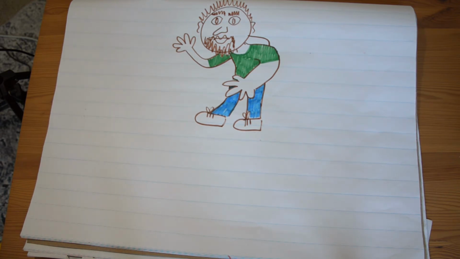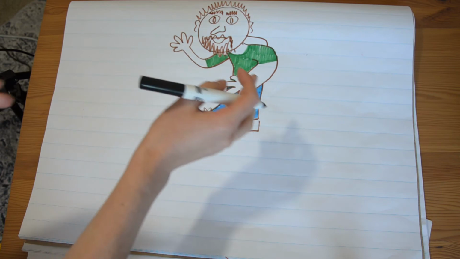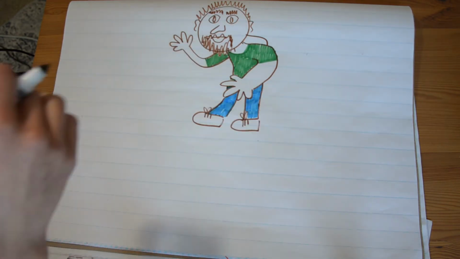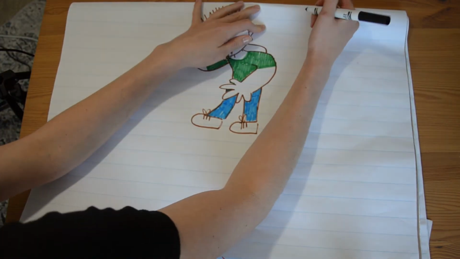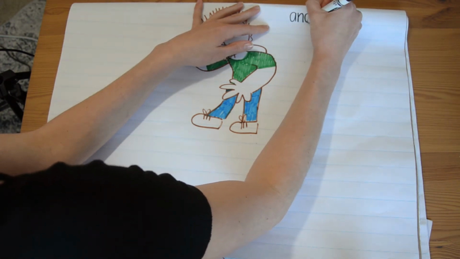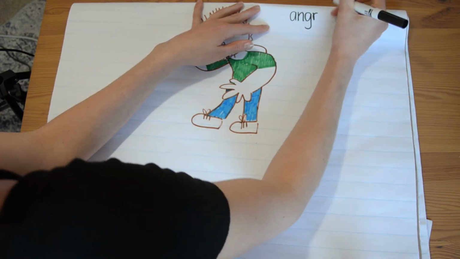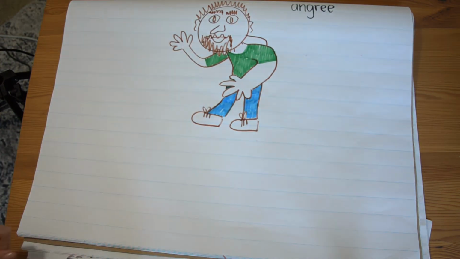So they might be words to describe how he is. So he might be angry, and I'm going to sound these words out, okay? So I'm going to sound them out phonetically. If you want to write them how they're spelled and you know the correct spelling, please go ahead and do so. So I'm going to write some words around him. So angry.